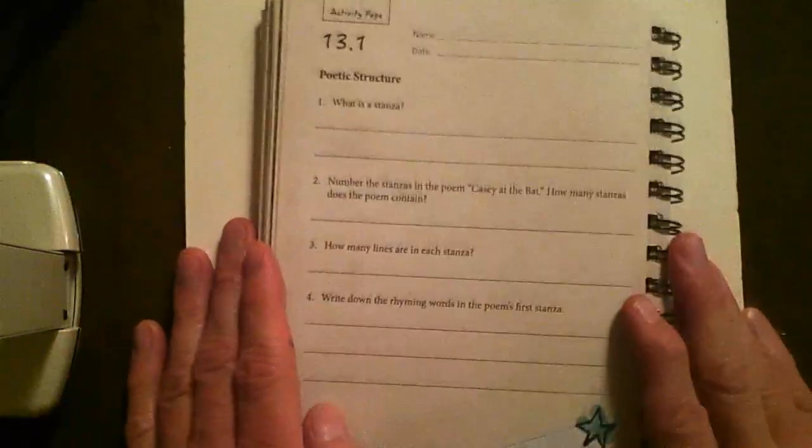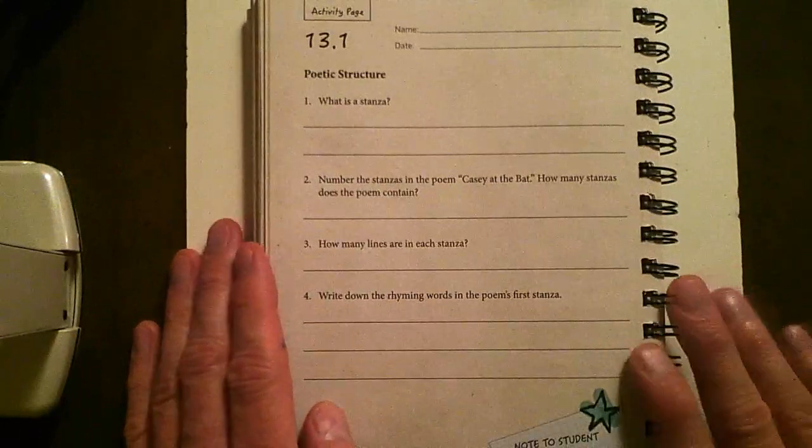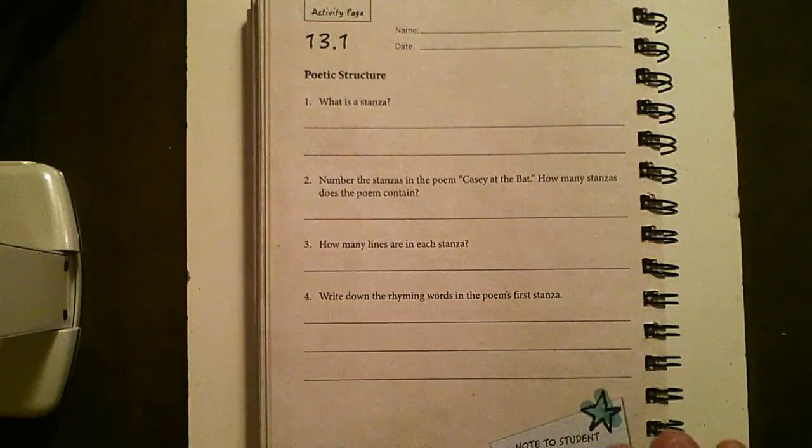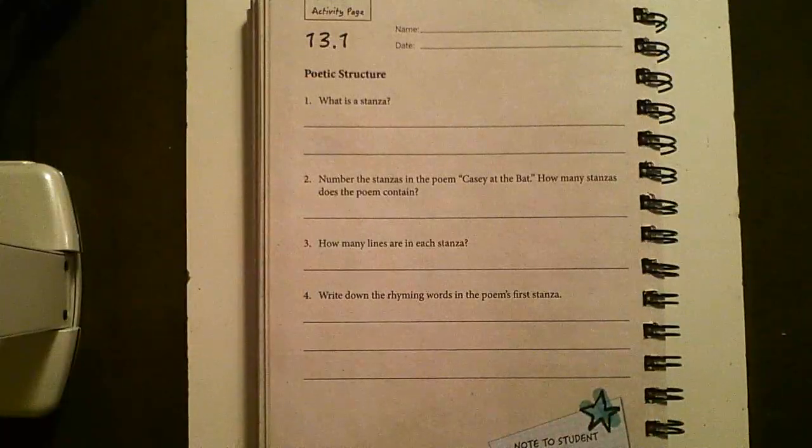Now, Leslie, I know you don't have your poetry journal. I don't know about you other girls. Maybe you do, maybe you don't. If you don't, I've taken pictures of all these pages and I'm going to post them in Seesaw in the inbox so you can see them with all these questions there. And then you can just write the answers in your notebook. All right. But this is just going to take us through the steps to writing our own poem.